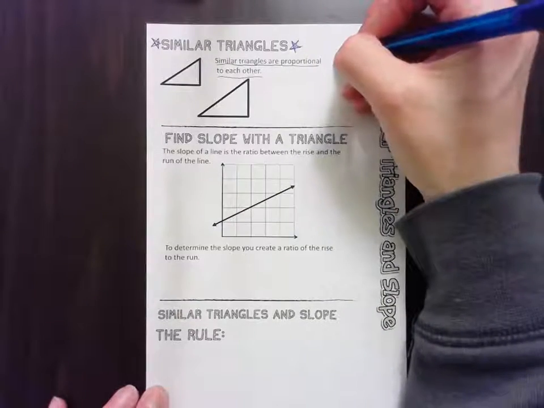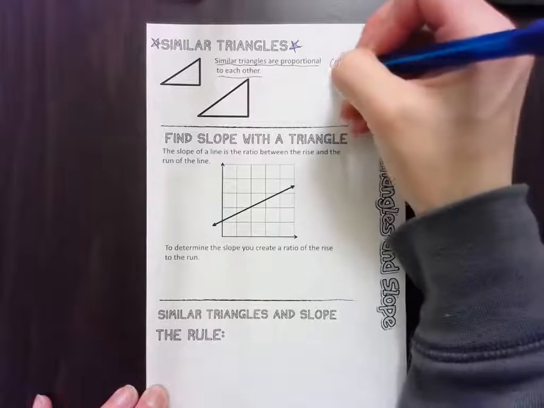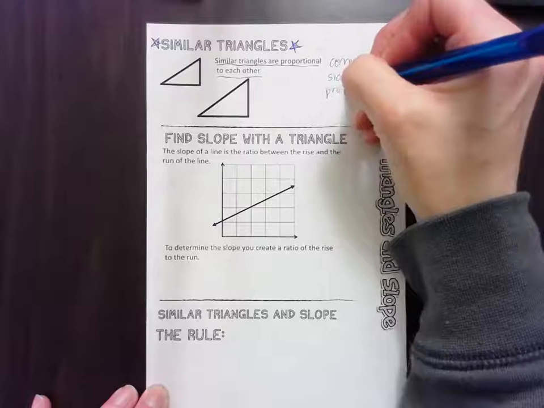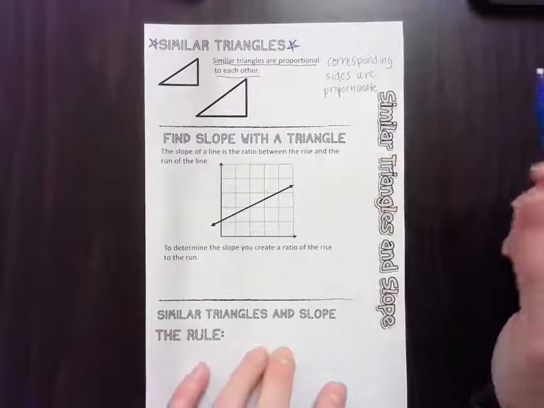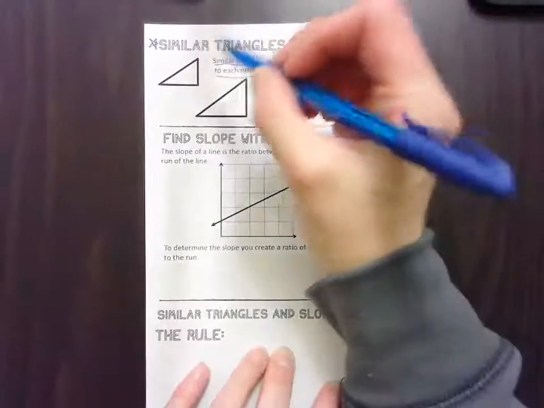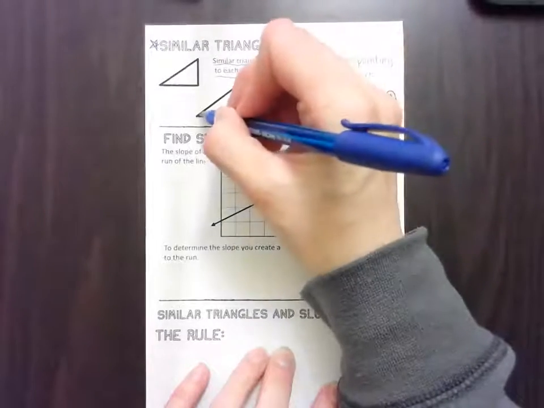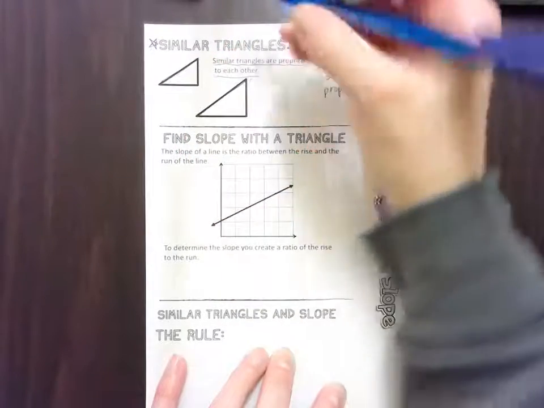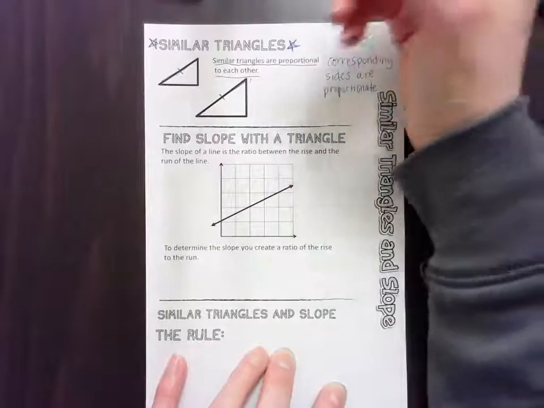So similar triangles are proportional to each other. What that means is corresponding sides are proportionate. Okay, and for corresponding sides, basically what that means is if you have the longest side coordinates with the longest side over here, those two sides would be corresponding.